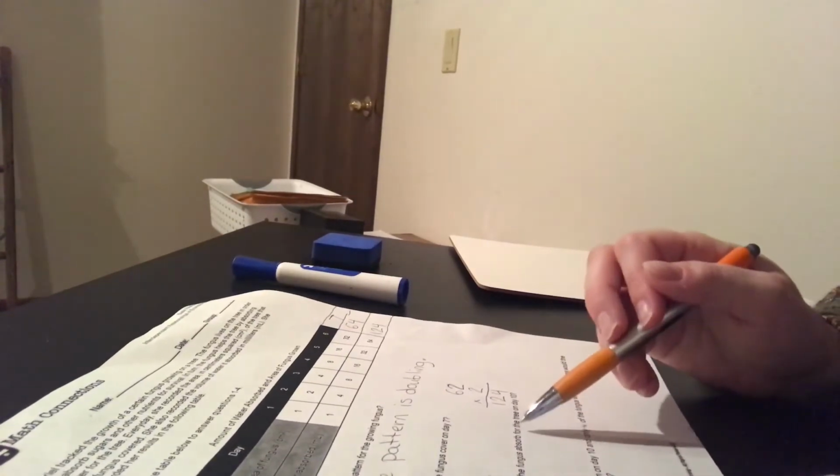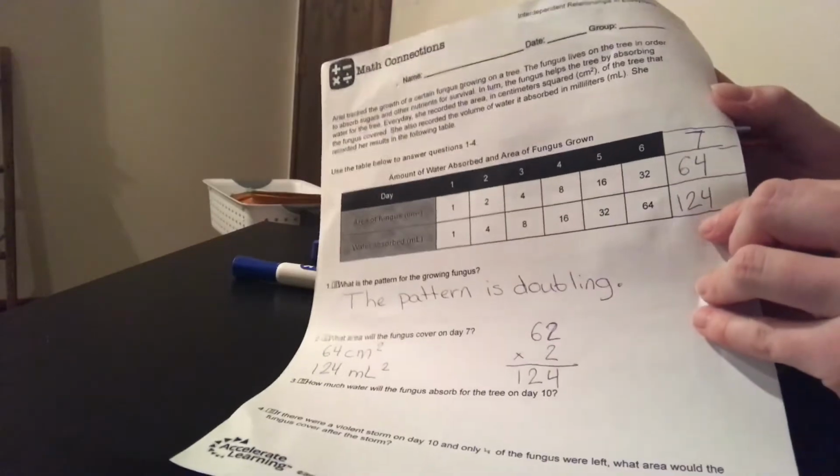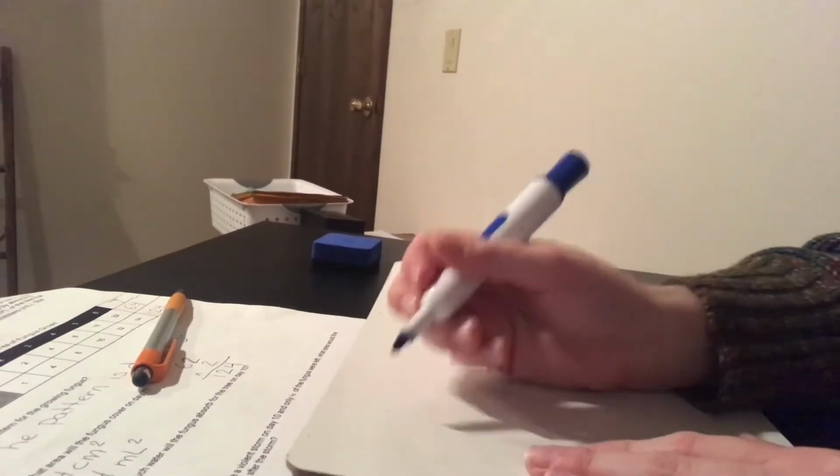Try to push yourself, test your limits. Okay, number 3: how much water will the fungus absorb on the tree on day 10? Wow, it's really asking us to extend our knowledge here. That was day 7. So I'm going to extend it on my whiteboard since I don't have room on my paper. You might need a scratch piece of paper for this.